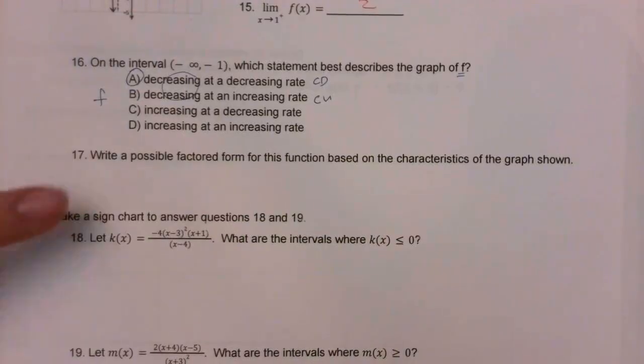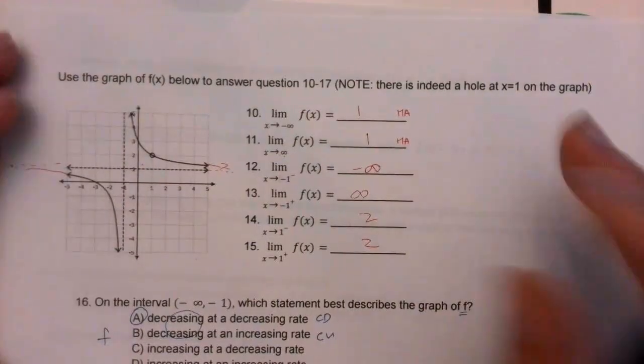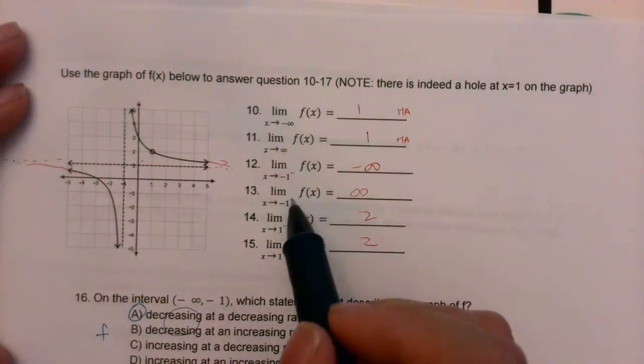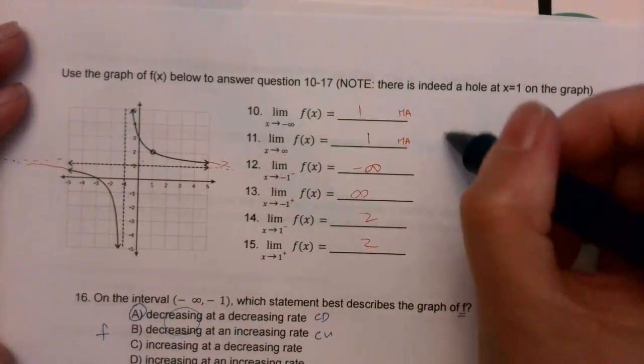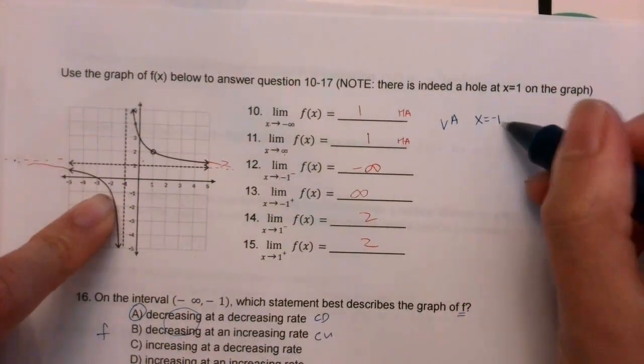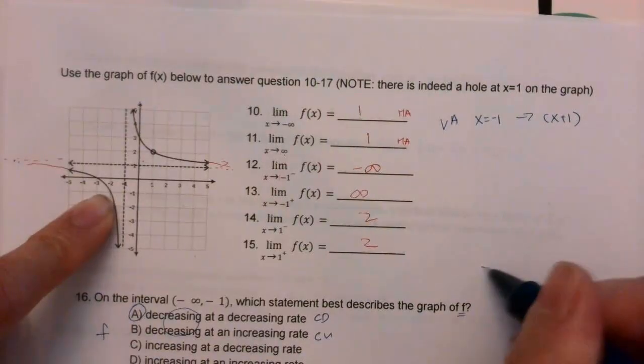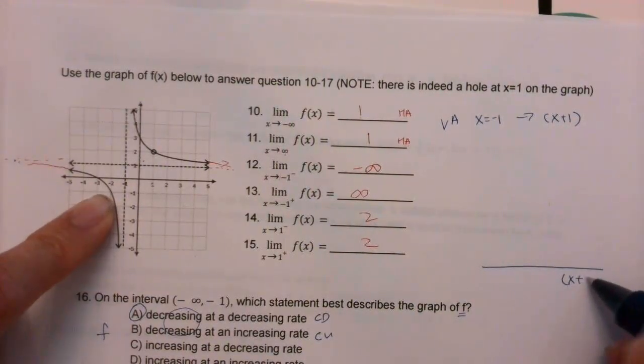Next, write a possible factor form of the function based on the characteristics of the graph shown. Okay, I'm just going to do it over here so you can see better. All right, let's start with the vertical asymptote. The vertical asymptote was at x equals negative 1. Wouldn't the factor form be x plus 1? And where does the vertical asymptote go in your factor form? Denominator. There we go. I'm just making the simplest one.